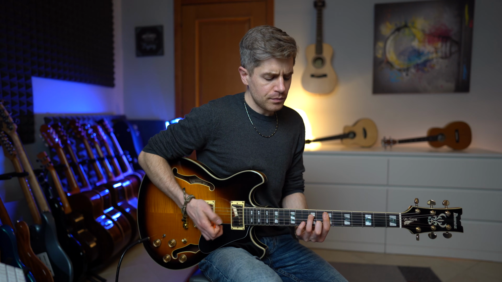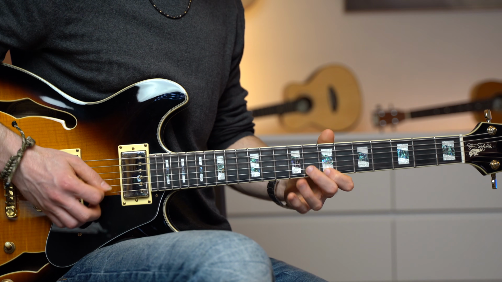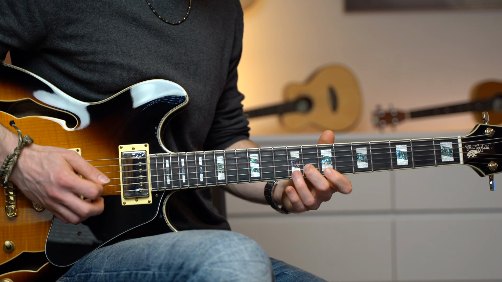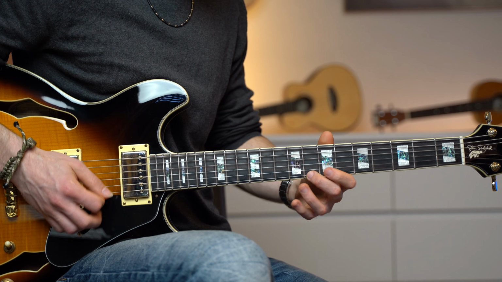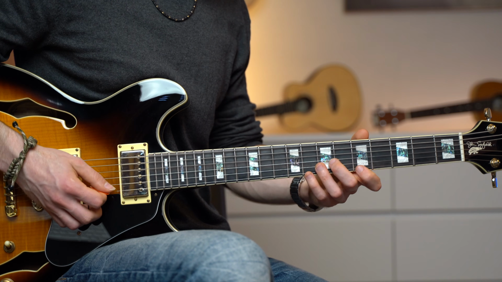So now we're doing the same thing with the E minor 7. For some reason, I really love the F sharp here. It's a note that is completely out of the C major key, but I like to use it. Same thing for the D minor 7.